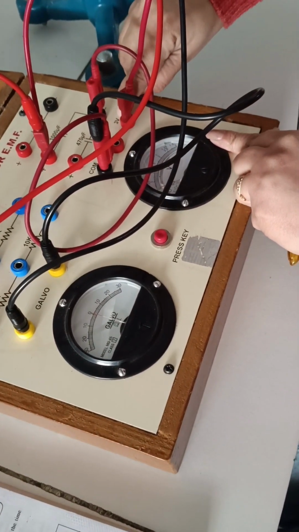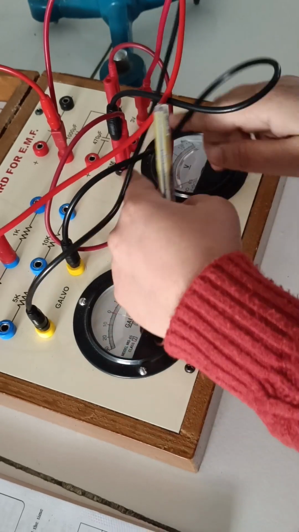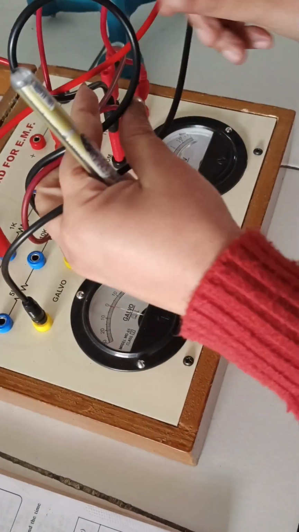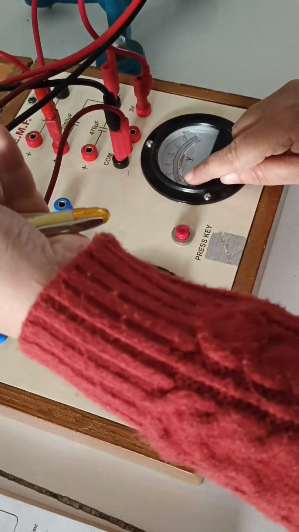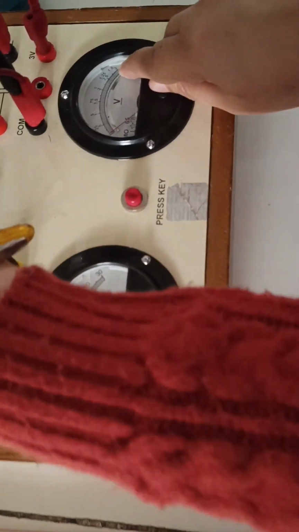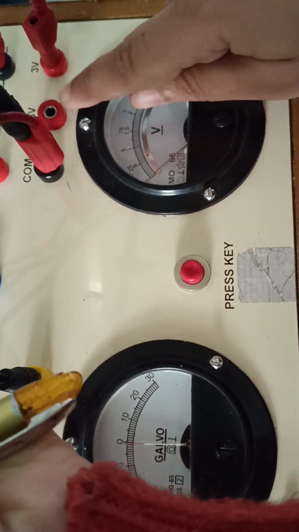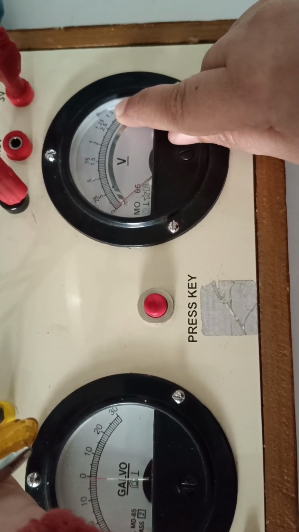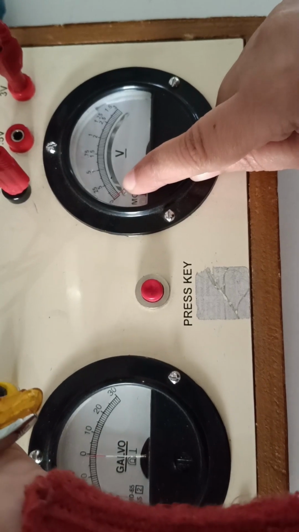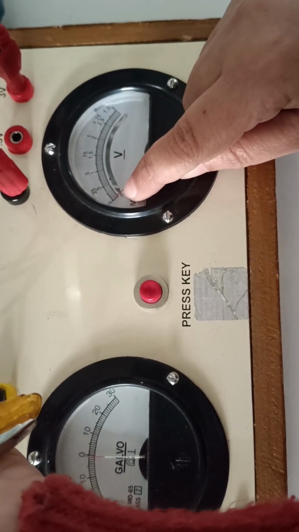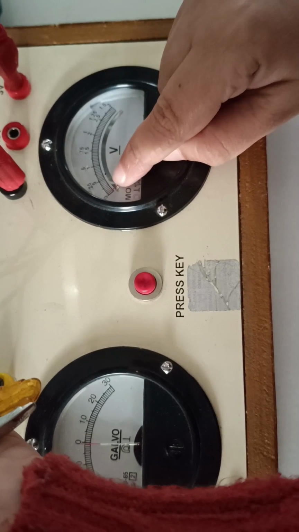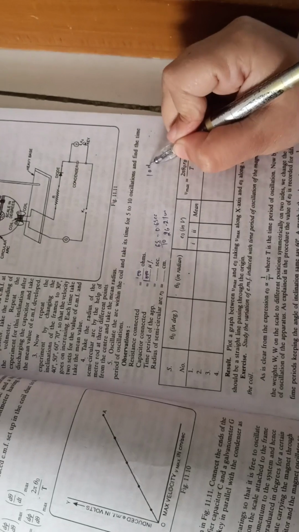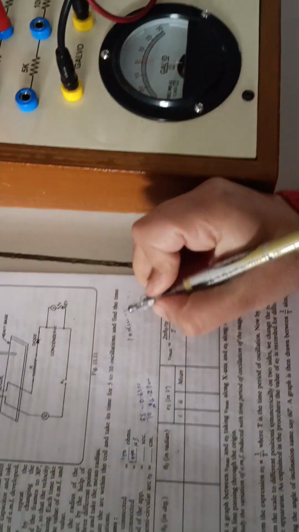Now I have connected 3 volt. There are two volt ranges, 1.5 volt and 3 volt. Since I have taken the 3 volt, I am taking the readings on the 3 scale. If we take the 1.5 volt, then we take the value on the 1.5 scale. Firstly we find the least count of scale 3. For finding the least count, we count the lines. We have approximately 10 lines, so 10 divisions are equal to 0.5.